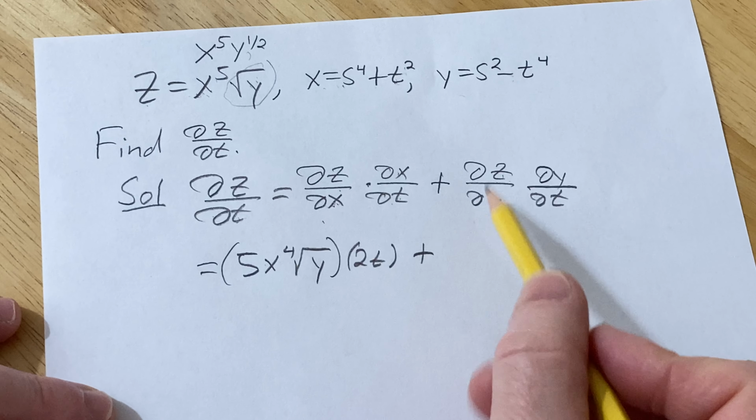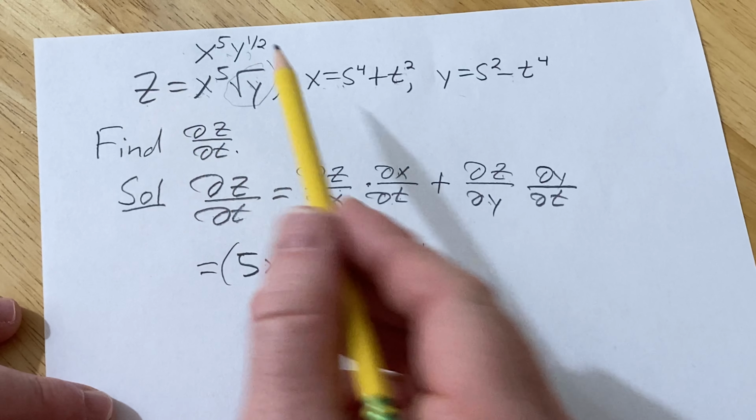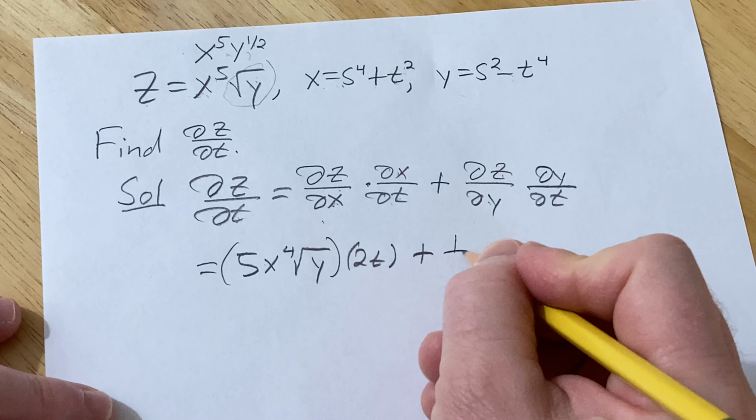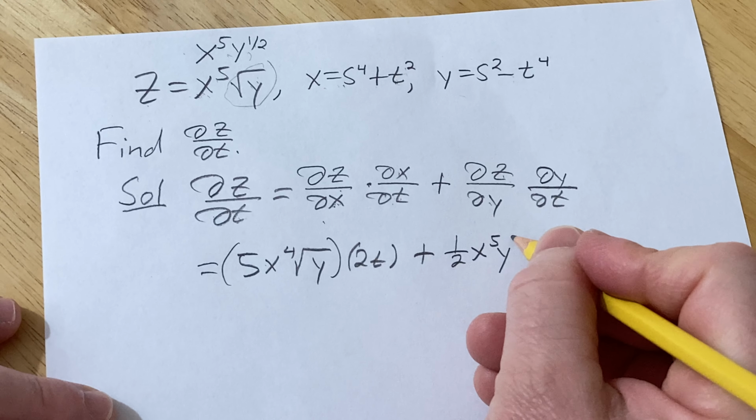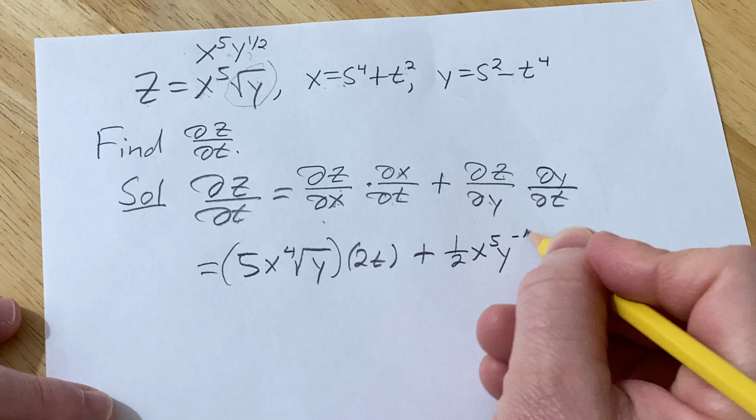Plus del z del y, so we're looking here, so it'll be 1/2, right? The x to the fifth is a constant. x to the fifth, y to the negative 1/2, just like that. Okay, so that would be del z del y. And then del y del t, we're taking the partial here with respect to t. This derivative is 0, so this will be negative 4t cubed. All right, good stuff.